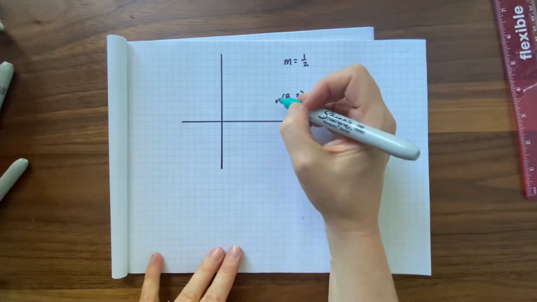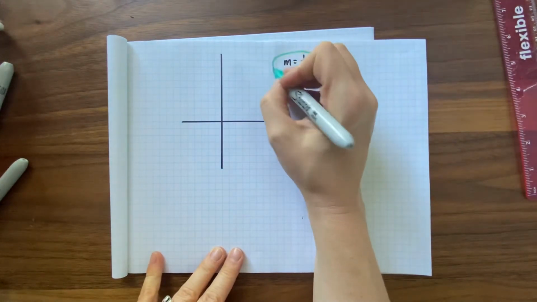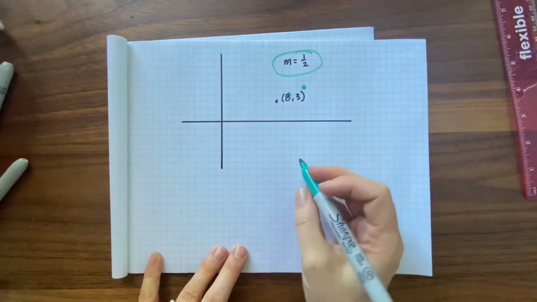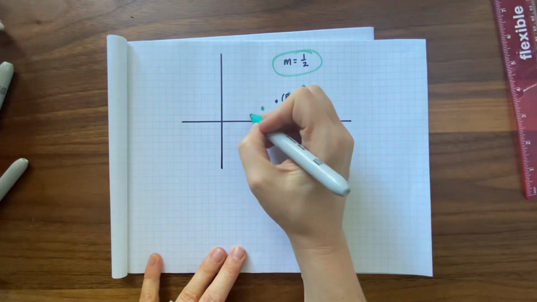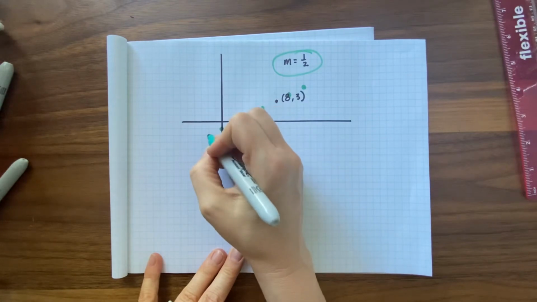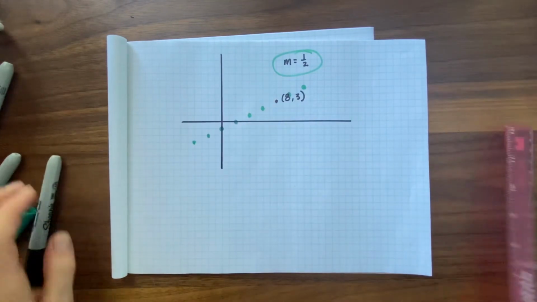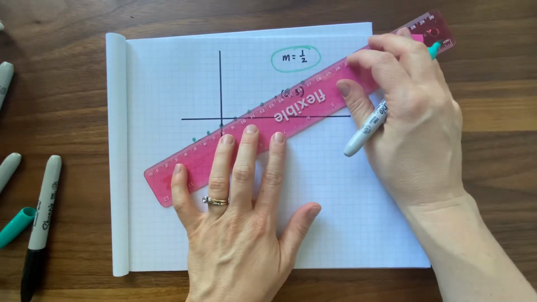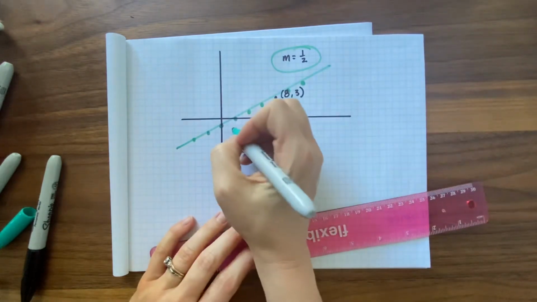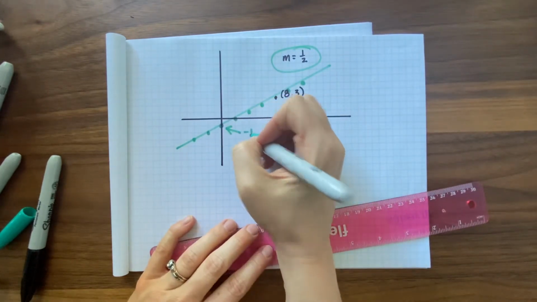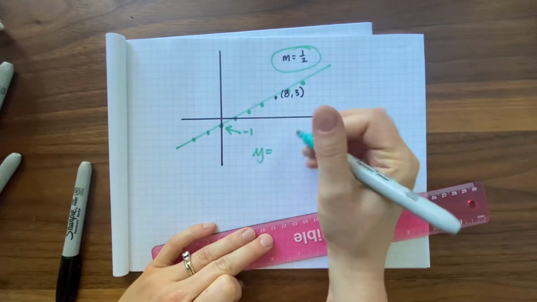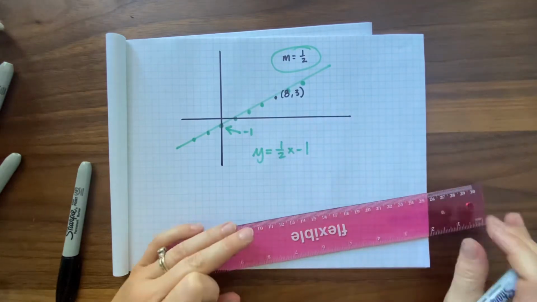For example, you might say the slope is 1/2, so I'll go up 1/2, down 1, back 2, down 1, back 2, and keep going until I get to my y-intercept, and I see that my y-intercept is -1. At which point I can then say y equals 1/2 x minus 1.